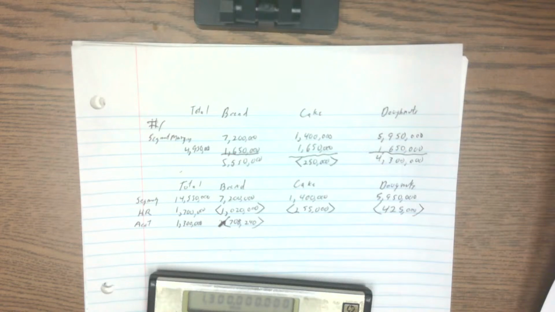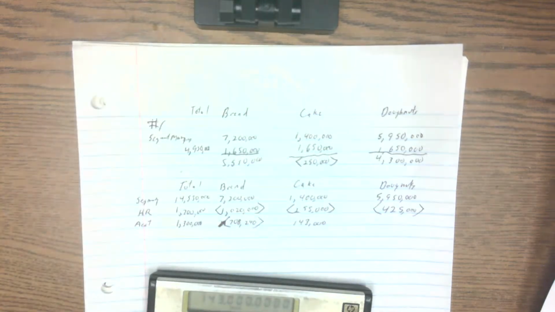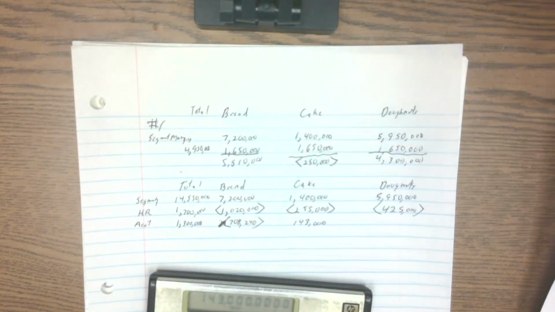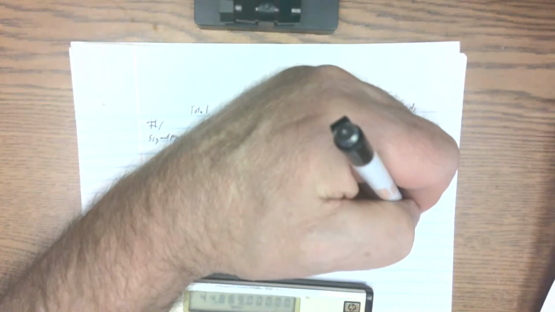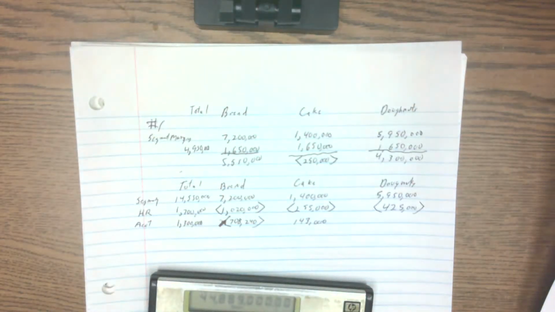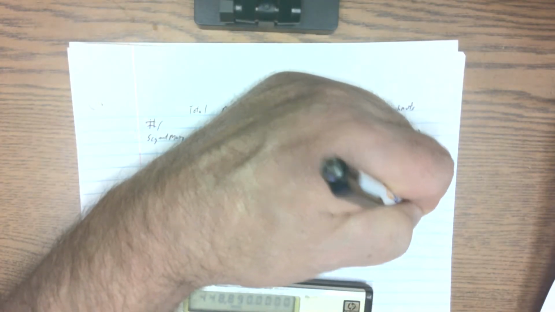The cake division was 11%, 143,000. And the donut division was 34.53. 0.3453, I must not have hit a decimal point, and that would be 448,890.